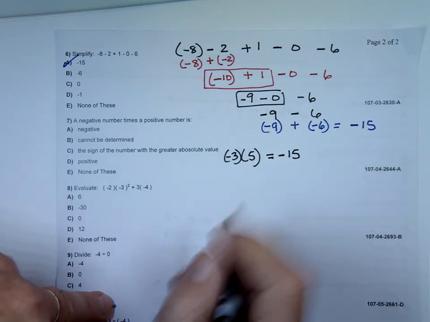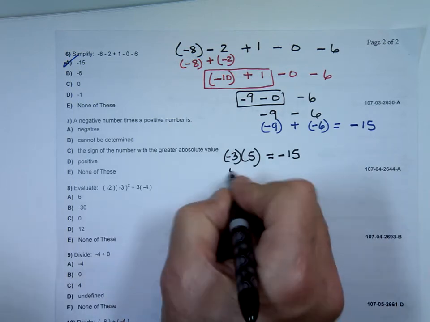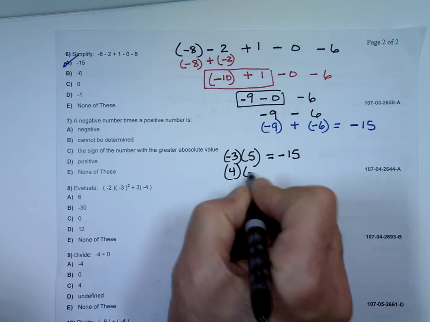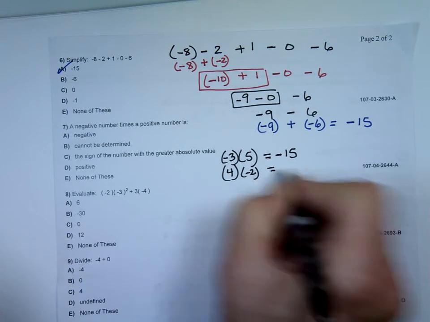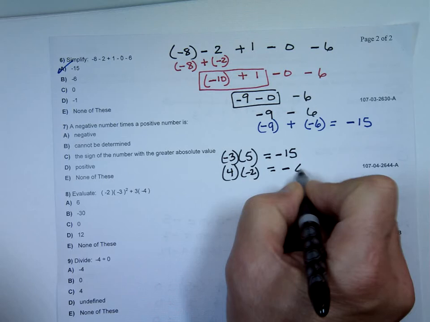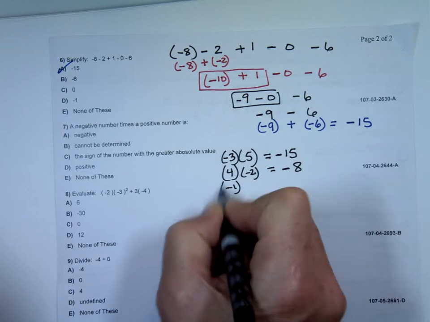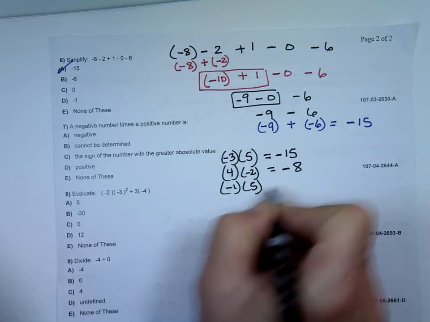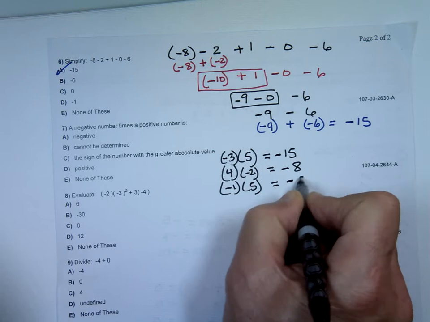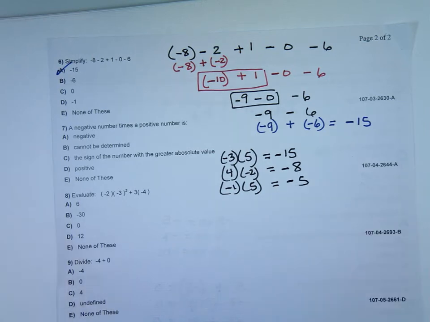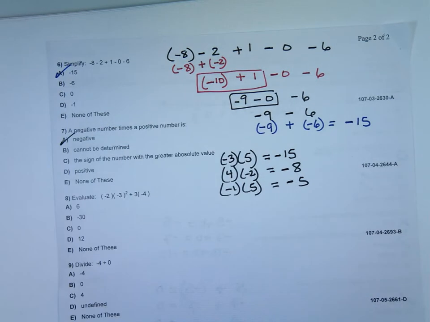Same sign, the result is positive. 4 times -2? -8. -1 times 5? -5. So a negative number times a positive number, the result is always negative. Remember the rule for multiplication and division. If the signs are the same, the result is positive. If the signs are different, the result is negative.